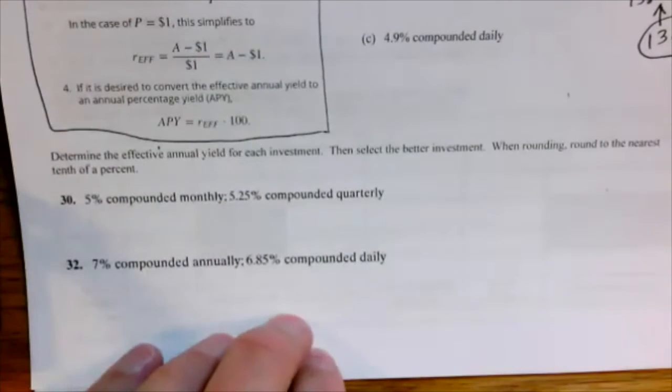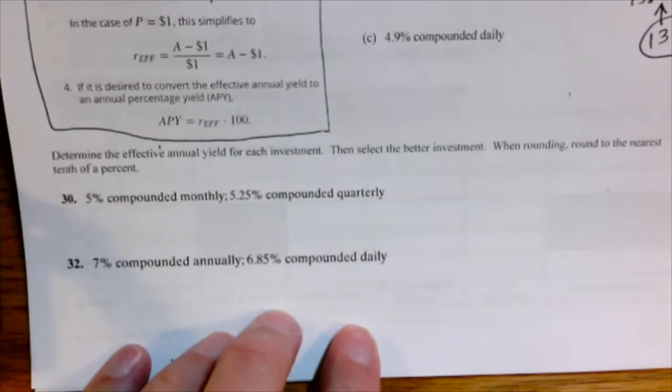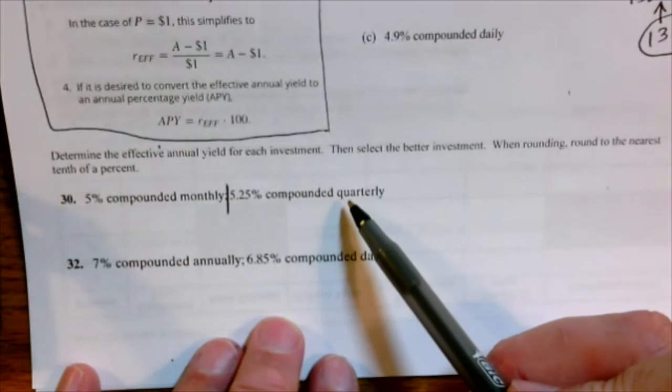All right, so the original problem that I told you about was one where we use the effective annual yield because it allows us to compare two different accounts to determine which one would be the most profitable. Well, the one that gives us the most money at the end. Which one gives us an actual yearly interest rate that's higher?